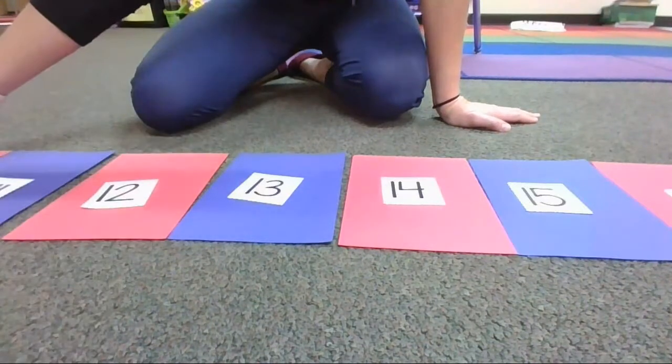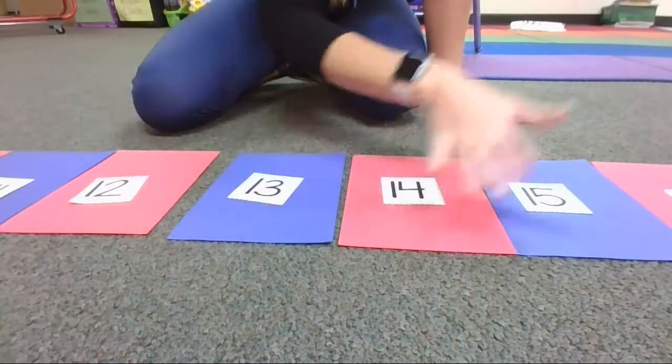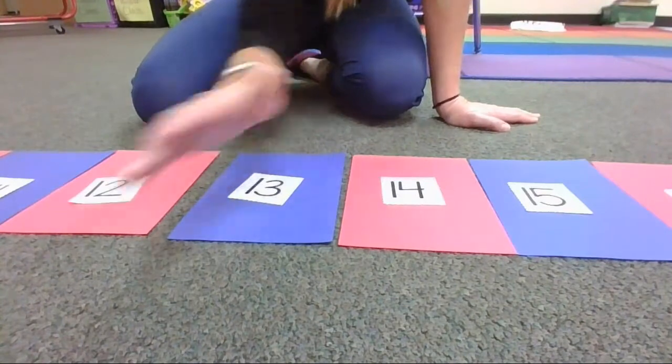Right now we just recognize that every other number is odd and then even.